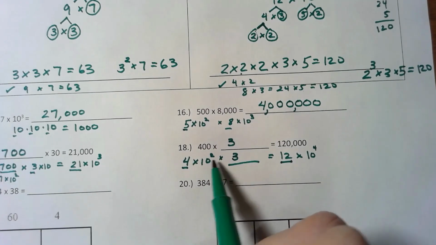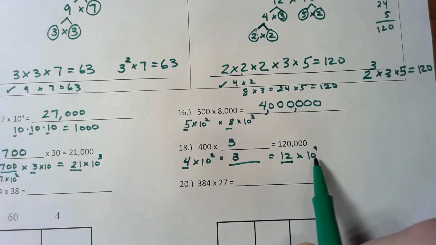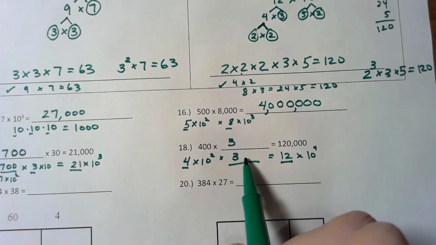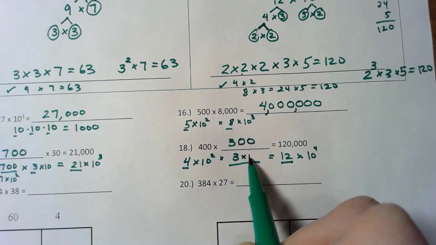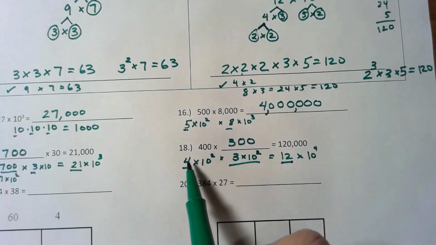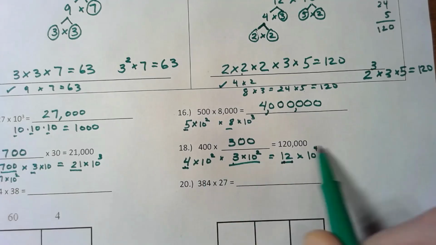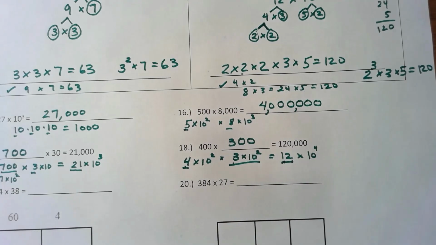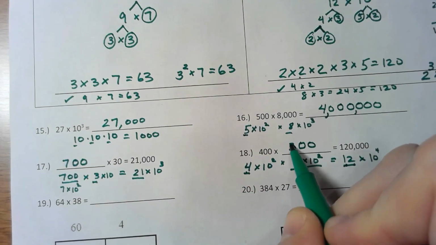I have 2 powers of 10 times some mystery number will end up giving me 4 powers of 10. So it looks like I need 2 powers of 10 and then 2 more. So this could be 3 times 10 squared. So 4 times 3 is 12. 2 powers of 10 times 2 more powers of 10 gives me 4 powers of 10. So this is a 3 right there.